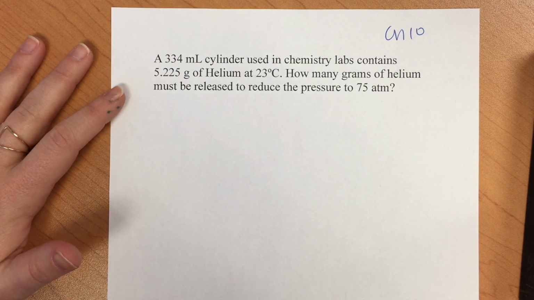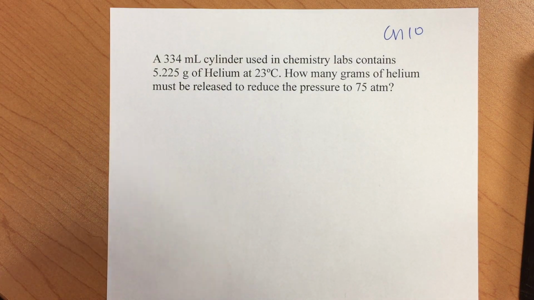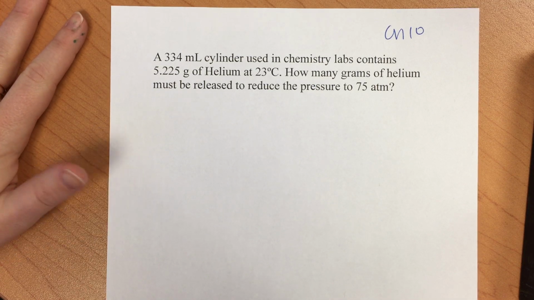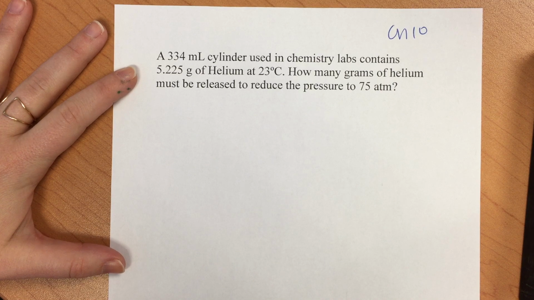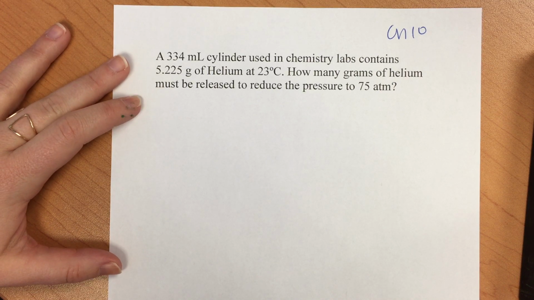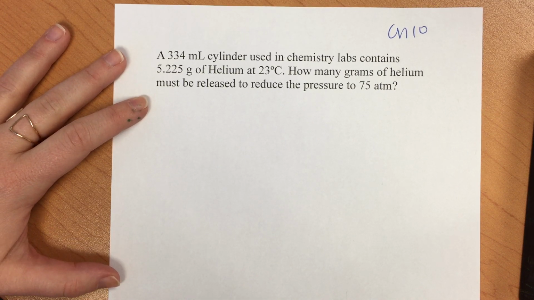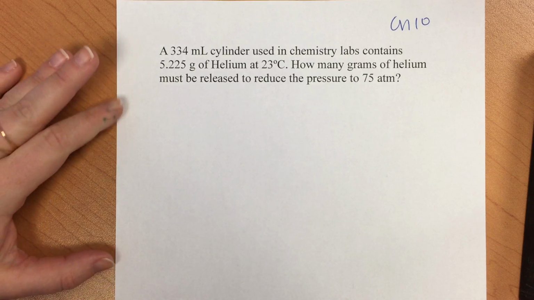In this example, we have a 334 milliliter gas cylinder used in chemistry lab. It contains 5.225 grams of helium at 23 degrees Celsius. How many grams of helium must be released to reduce the pressure to 75 atmospheres?